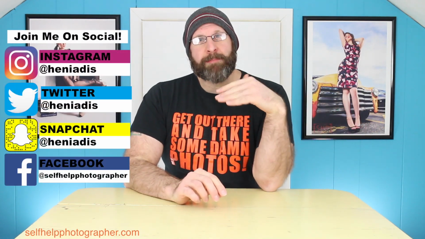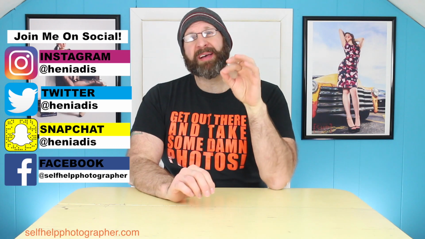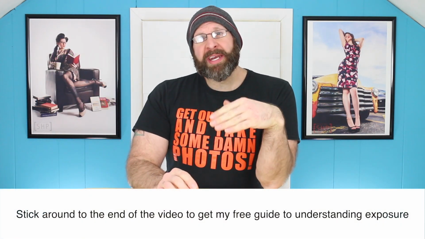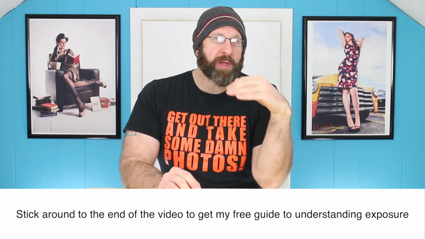Hello, photographers. The exposure indicator is the most important part of your camera because it is how your camera communicates with you. The exposure indicator is a graph that tells you how much light you'll be capturing for the photo you're about to take. And once you understand how to read it, you'll be able to use it to easily spot and fix problems before you ever even take a photo.